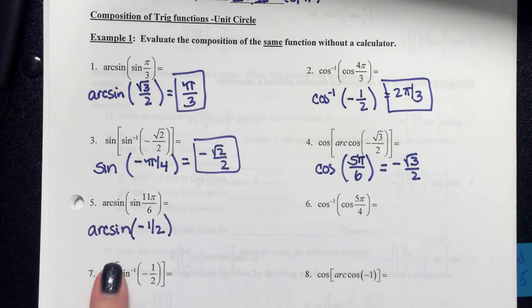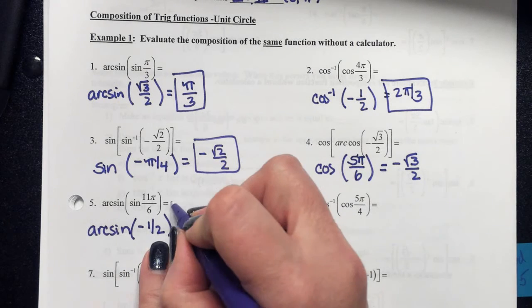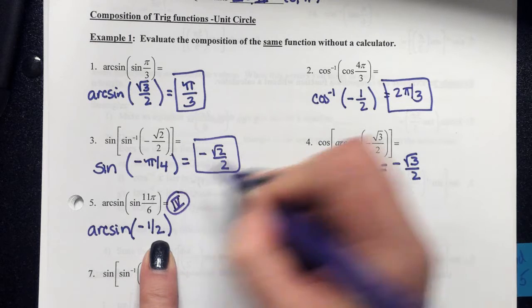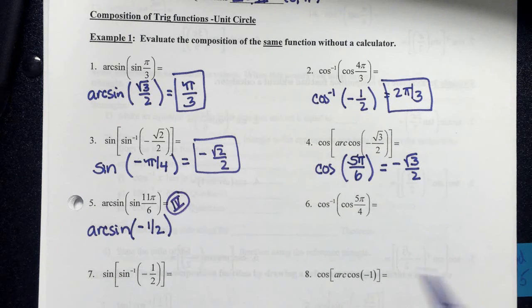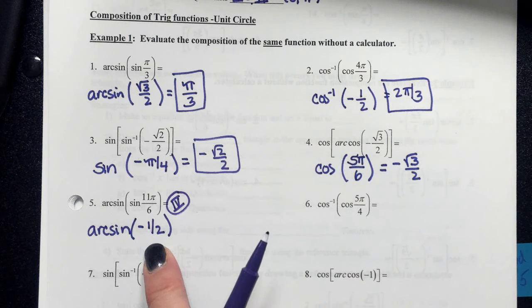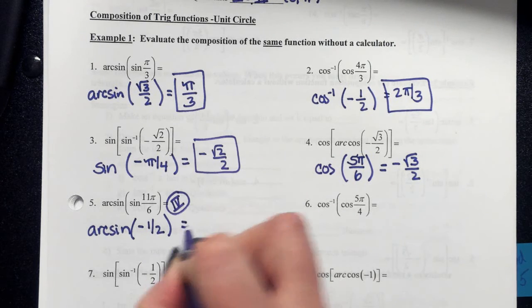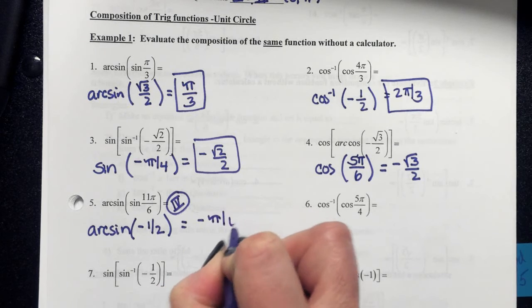So now I'm dealing with inverses. So inverse sine, remember, I'm only in quadrants 1 and 4, but because this is negative, I'm in quadrant 4. So what is the arc sine of negative 1/2 going to be? Remember, the angles have to be between negative pi over 2 and pi over 2 for inverse sine. Negative pi over 6.